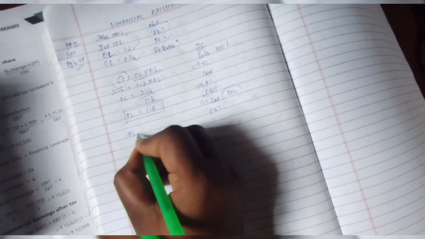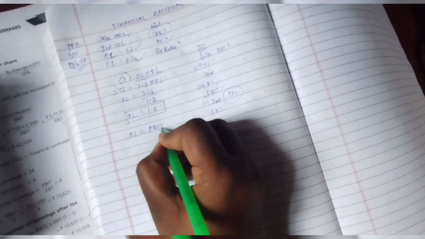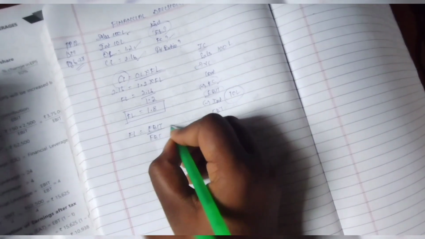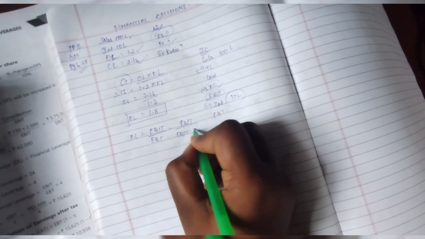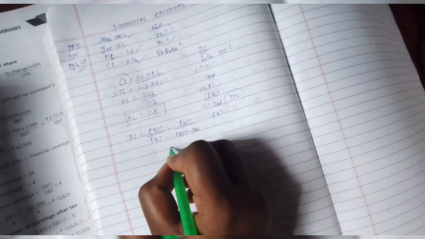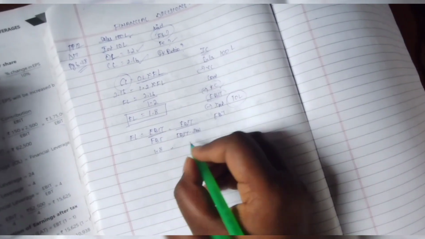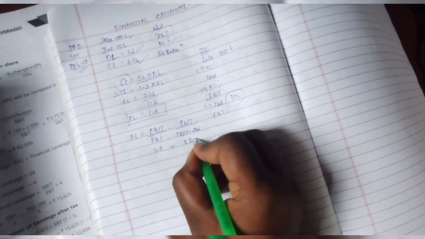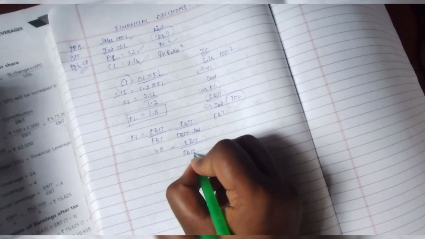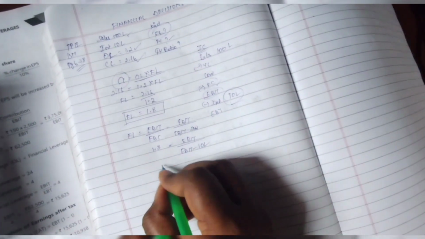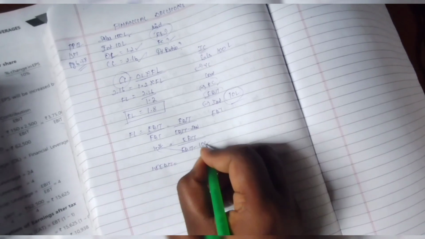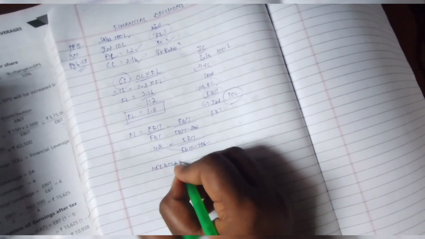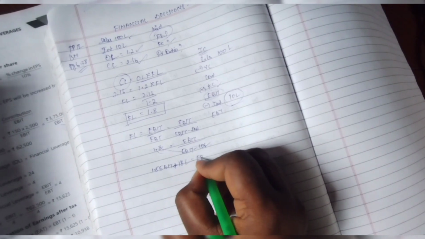To find EBIT, financial leverage is equal to EBIT by EBT, which we can also write as EBIT by EBIT minus interest, which is EBT. Financial leverage is 1.8, EBIT we don't know, we have to find it by EBIT minus interest, which is 10 lakh. Multiply this: 1.8 into EBIT minus 10 into 1.8, which is 18 lakh, is equal to EBIT.